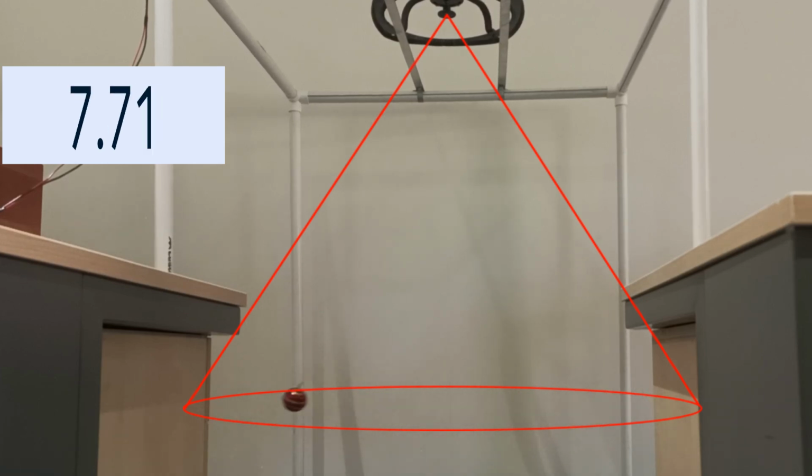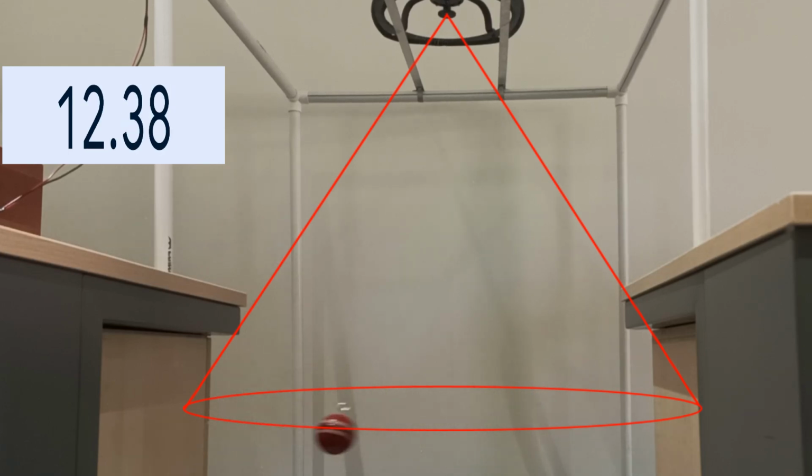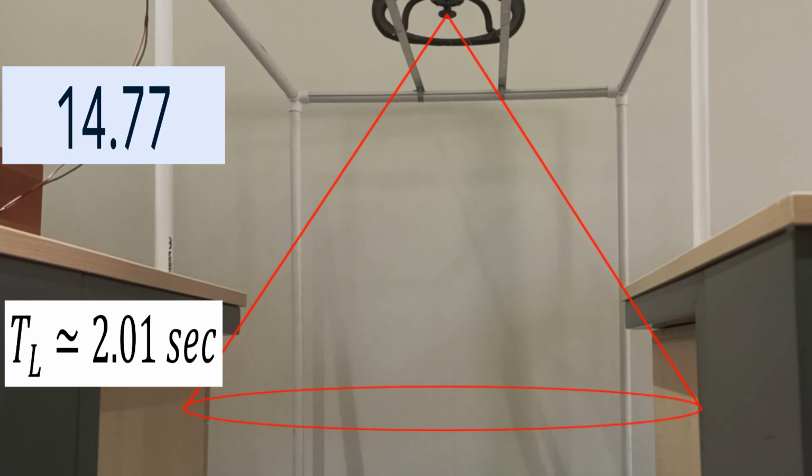Now let us see this in slow motion and note down the time period. It turns out to be nearly 2 seconds.